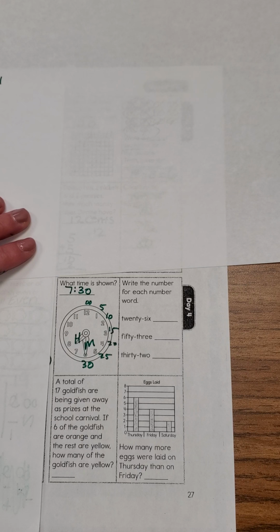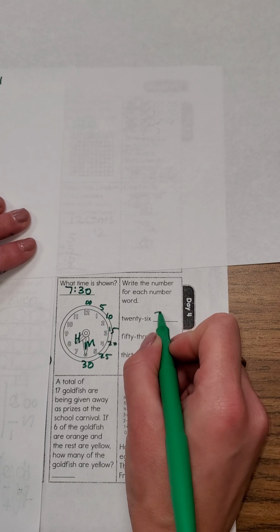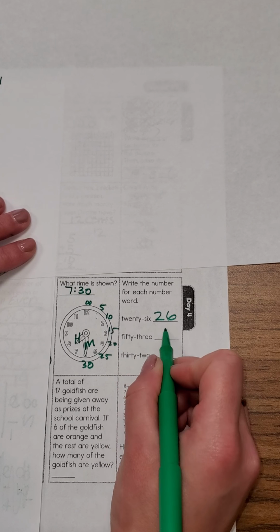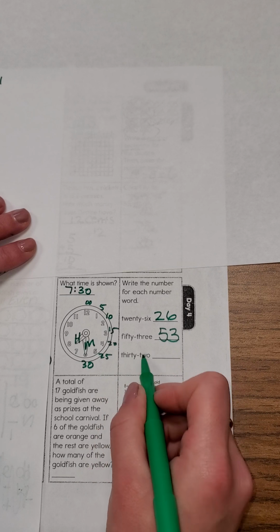Write the number for each number word. 26, 53, 32.